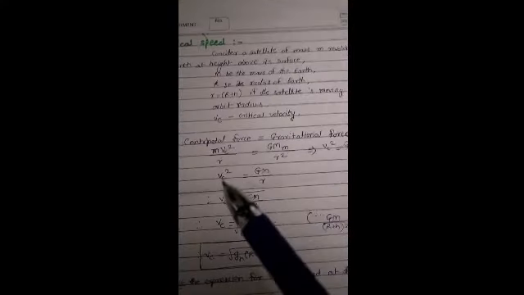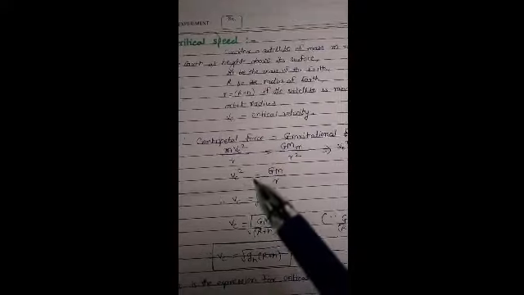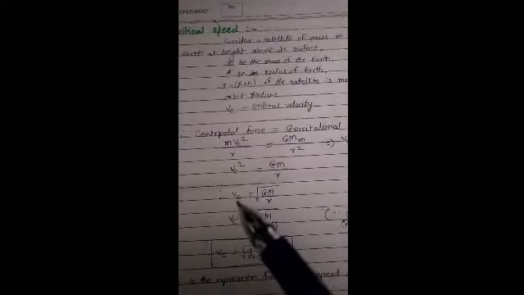Now rearranging this equation for Vc, Vc square is equal to G M m r upon m r square. Here r and m cancel out, and we get Vc square is equal to GM upon r. Taking the square root, Vc is equal to square root of GM upon r.